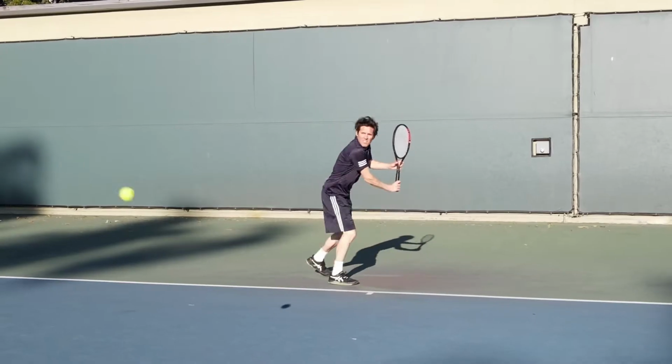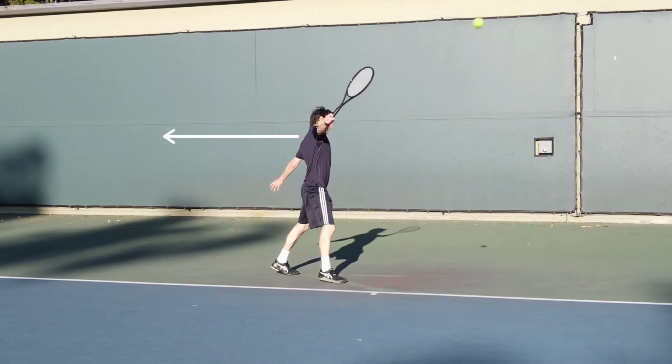If you have to move backwards on top of that, you have to turn your back even more to the ball, so you're in a doubly weakened position. And then it's going to be very difficult to put the ball where you want aggressively.